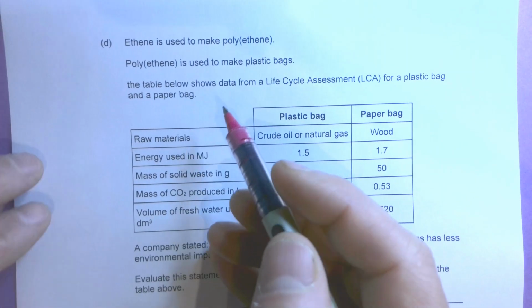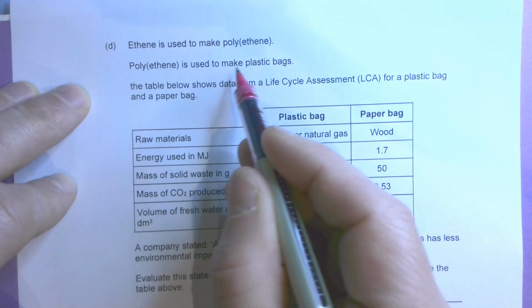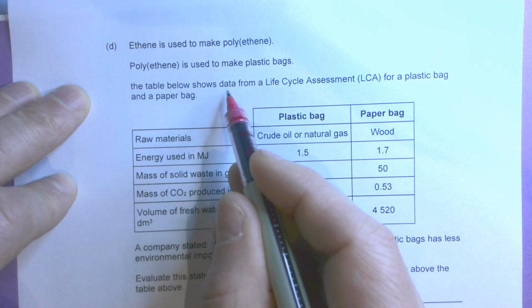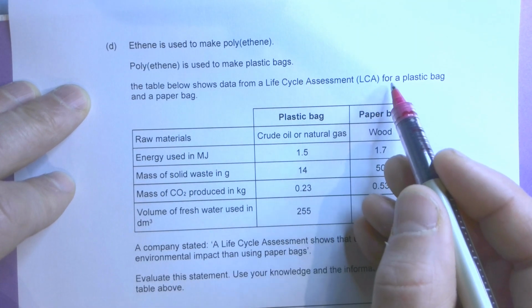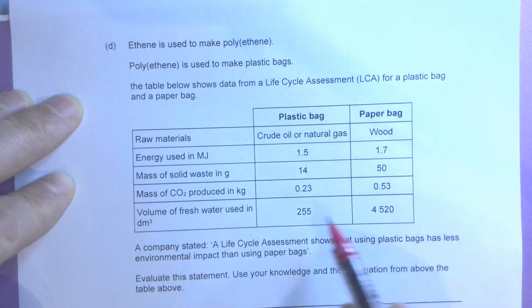Ethene is used to make polyethylene or polythene. Polyethylene is used to make plastic bags. The table below shows data from a life cycle assessment for a plastic bag and a paper bag. Okay, so we've got plastic bag here, paper bag here, and some information.